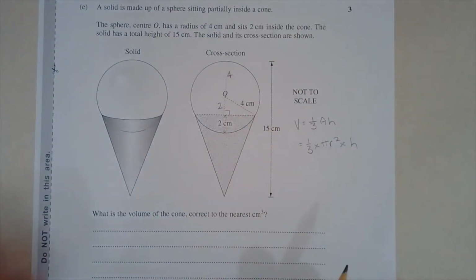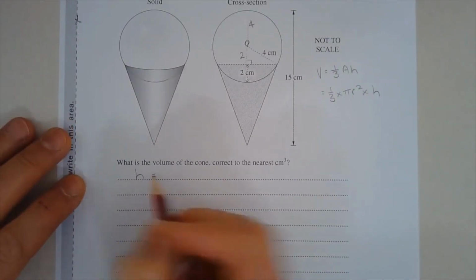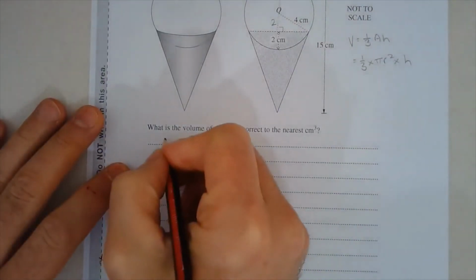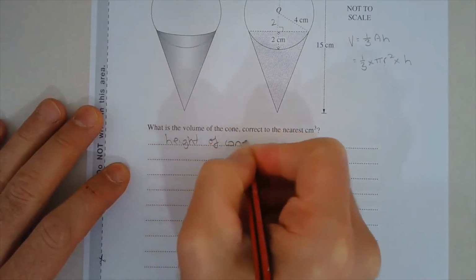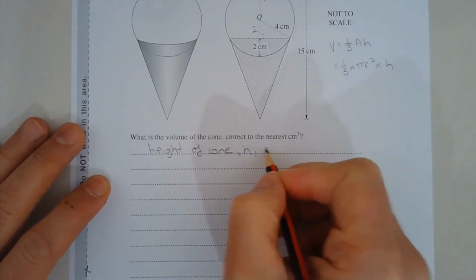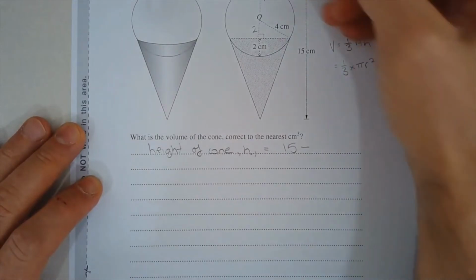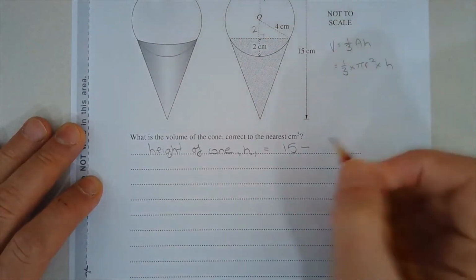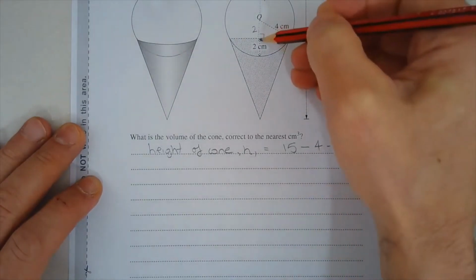Now we can work out the height of the cone. So that's an easy mark to get. I might actually write it as height of cone, just to make it a little bit clearer, rather than just writing h. Height of cone, h, is equal to 15 minus 4 minus 2, and that then gives us the remainder.